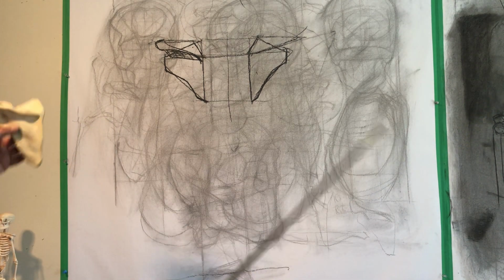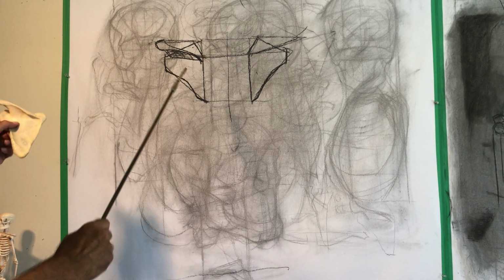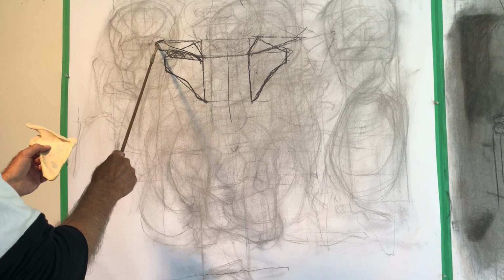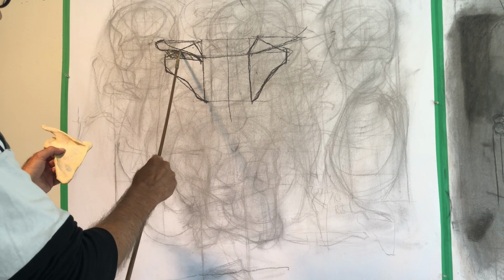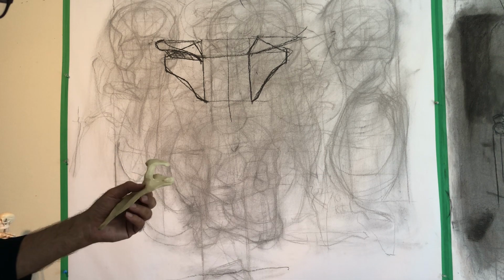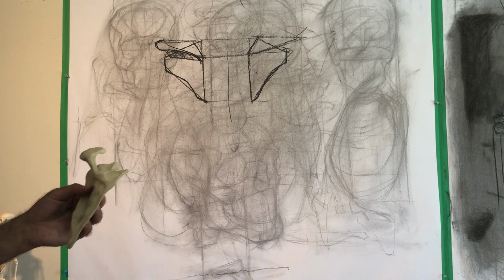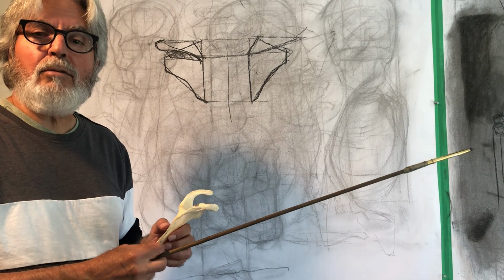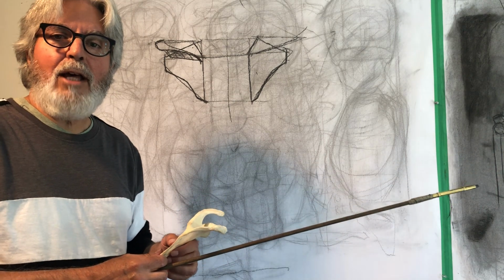So when you have access to the skeleton in the classroom, you want to go up to the skeleton and you want to draw this shape. A lot of times when we're working from the model, you want to get there a little bit early. And when you get there early, I'll have the skeleton out. I have about three of them in the classroom.